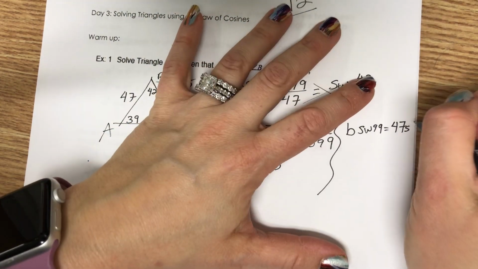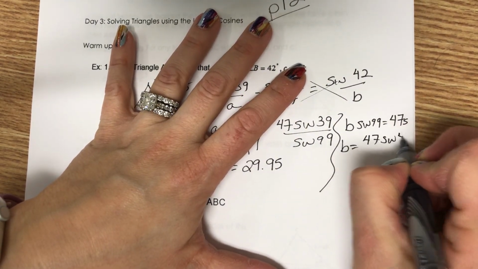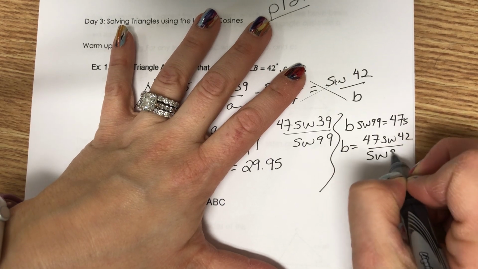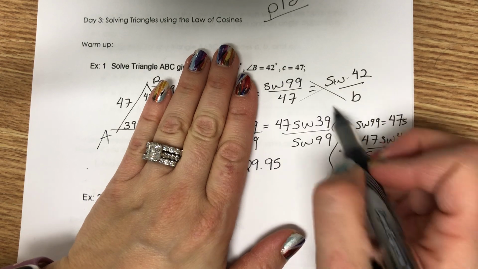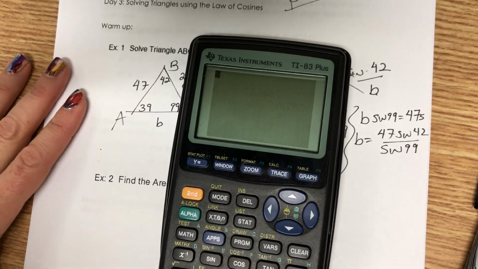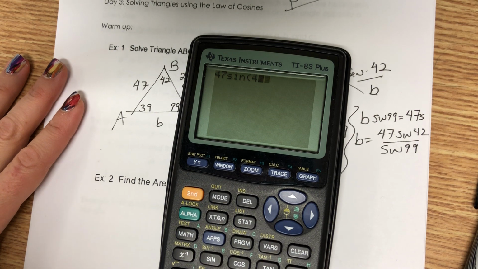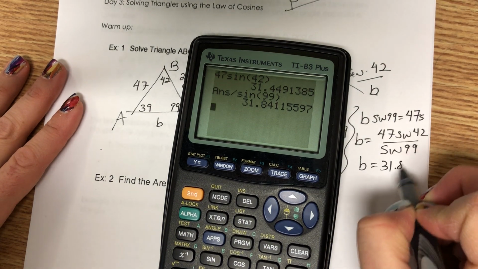I ran out of room. So we got 47 sine of 42 divided by the sine of 99. When I cross multiply and isolate the B, that side is 31.84.